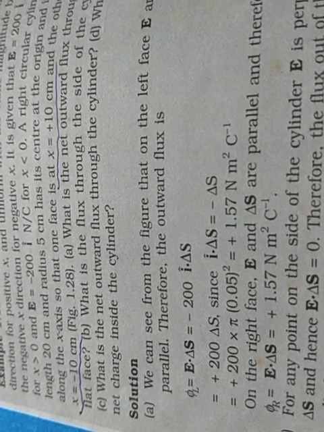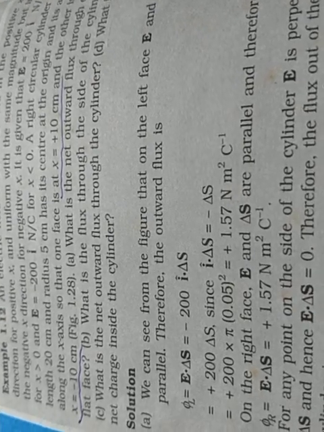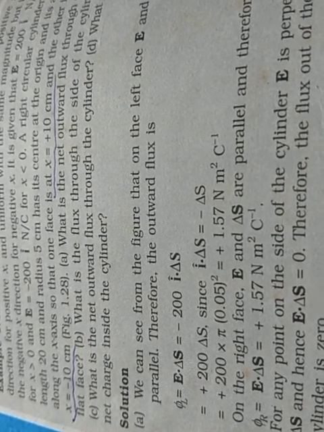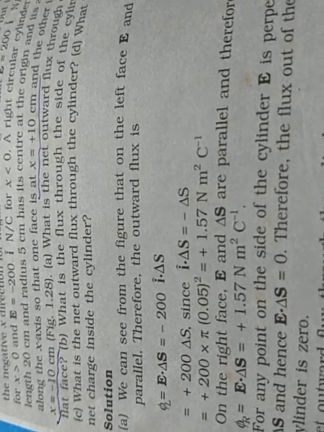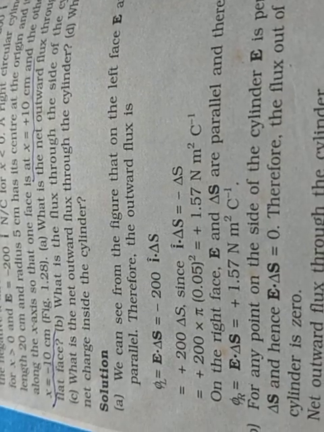A right circular cylinder of length 20 centimeter and radius 5 centimeter has its center at the origin and its axis along the x-axis, so that one face is at x equal to plus 10 centimeter and the other face is at minus 10 centimeter.